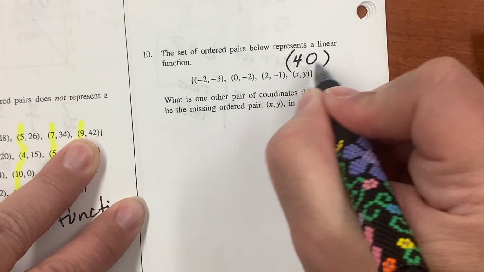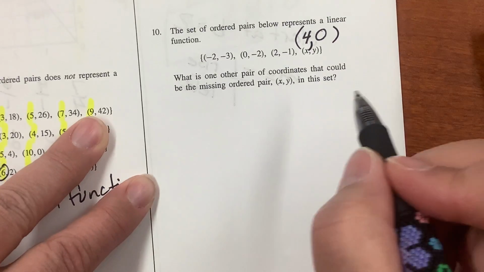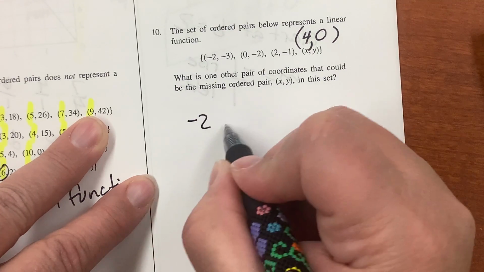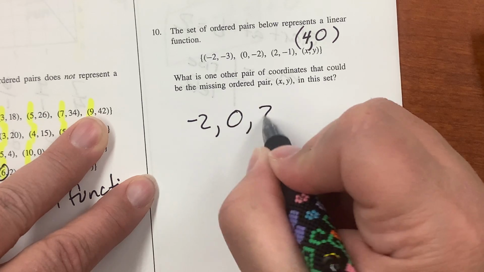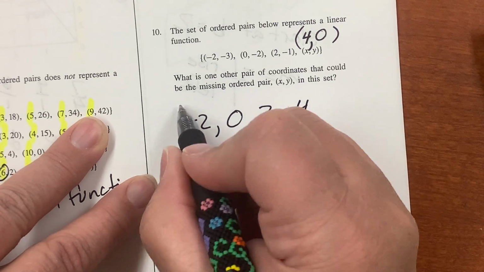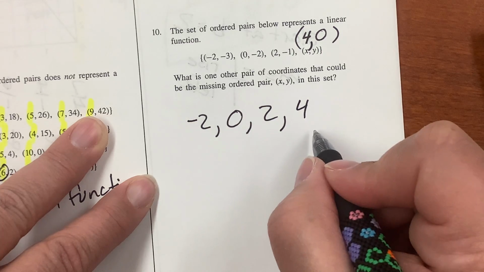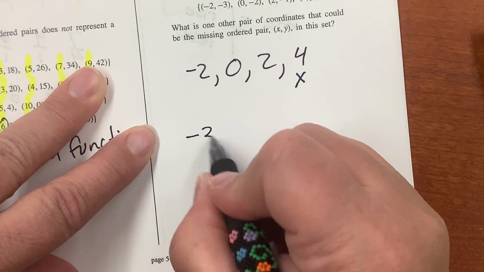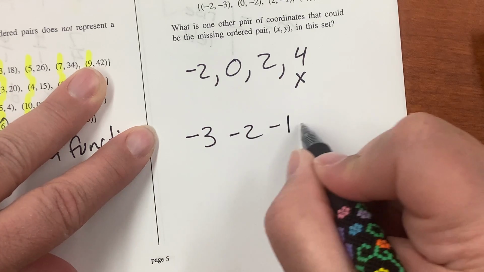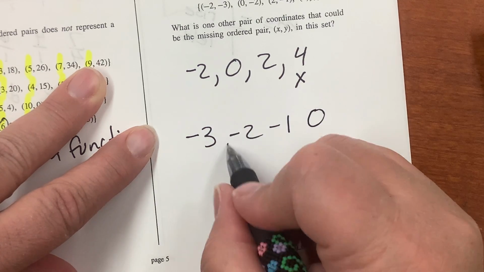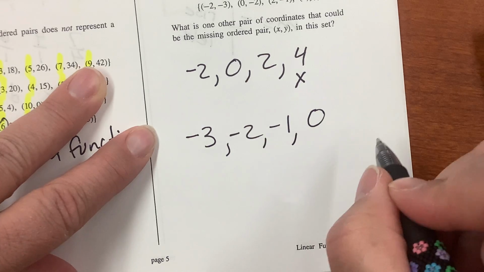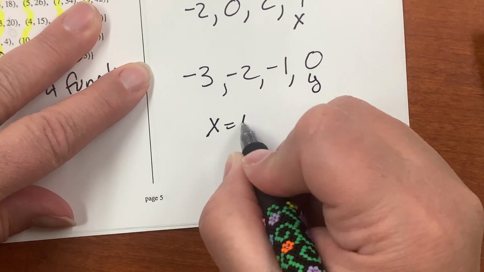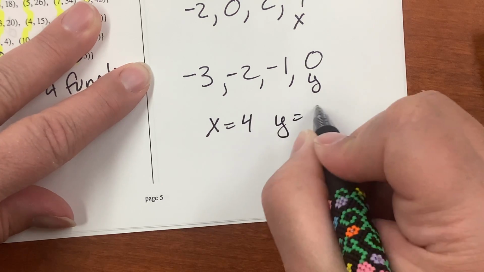So I just would look for a pattern. The pattern is -2, 0, 2, 4. That's the domain. It's going up by 2, so my x is 4. And the range is -3, -2, -1, and 0. They are going up by 1. So x equals 4, y equals 0.